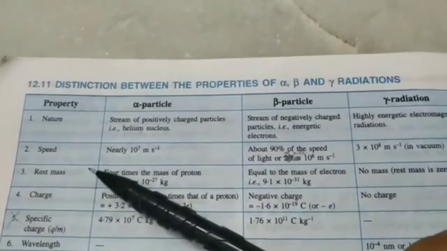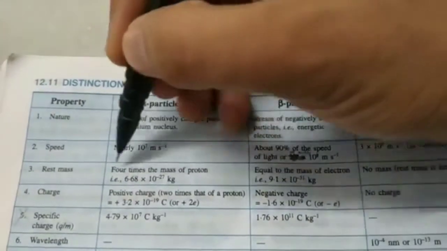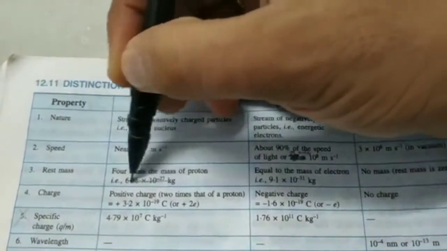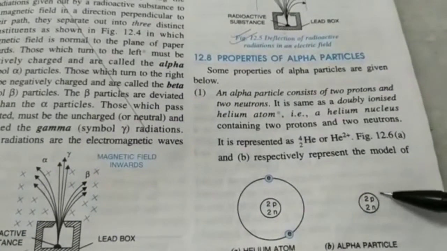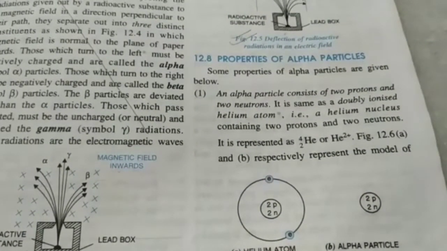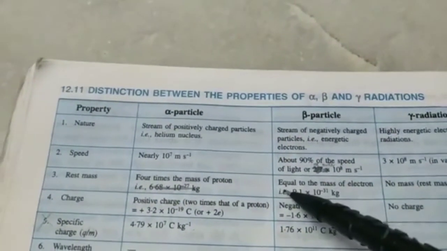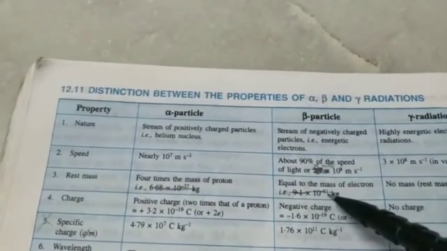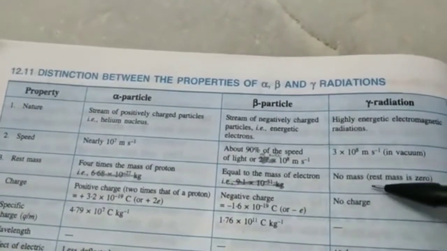Their rest mass is 4 times the mass of proton. The value in kg need not be studied. 4 times the mass of proton, yes, if you remember, it is made up of 2 protons and 2 neutrons, so approximately 4 protons mass, or 4 AMU. Electron's mass is negligible. It's just very small compared to even 1 proton. Gamma radiations have no mass because the rest mass is 0.